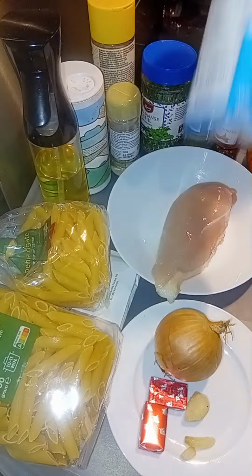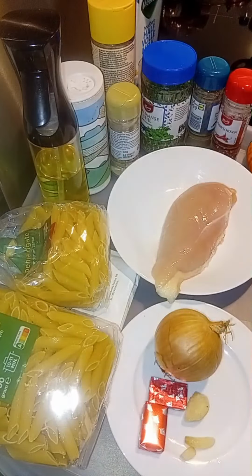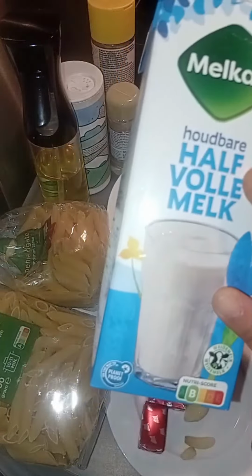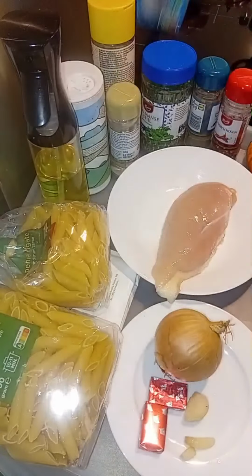So we have some cream here. So this is light cream. If you like, you can use heavy cream, any cream of your choice. Yes, if you are using light cream, then you can mix it with a tablespoon of flour to thicken it.